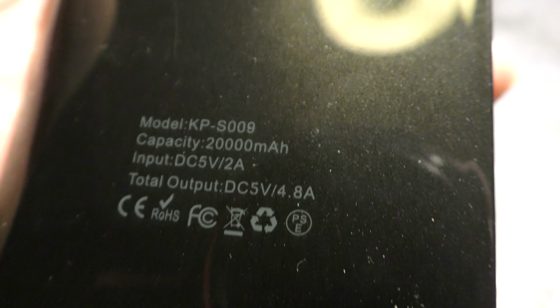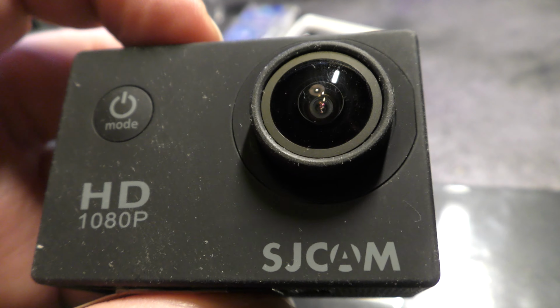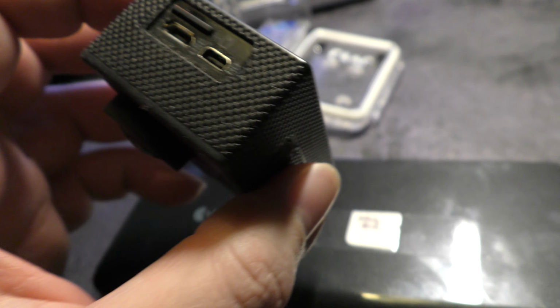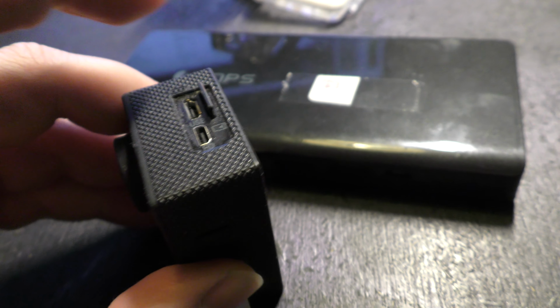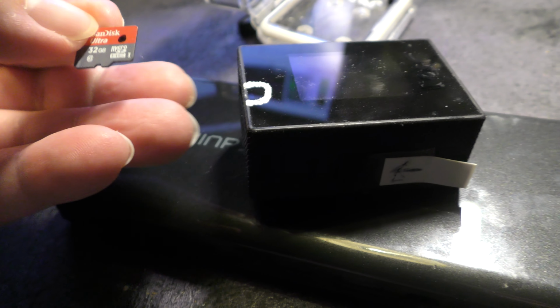This one, I'm trying to remember how much this is. 20,000 mAh capacity, 20,000 milliamp hours. So you'll get, I don't know how many hours of use off that, 10-20 hours probably. Anyway, that's what an SJCam looks like. Little camera, action camera. You can use it for all sorts of things. Attach them to bikes, mountain bikes, use them as a dash cam. And your little micro SD card is one of those tiny little things, about the size of a fingernail on your little finger.